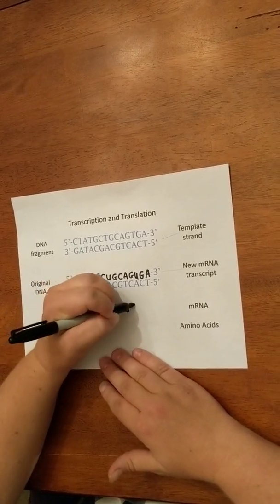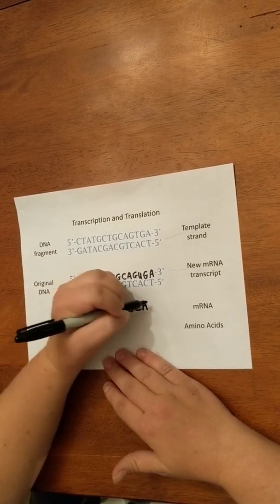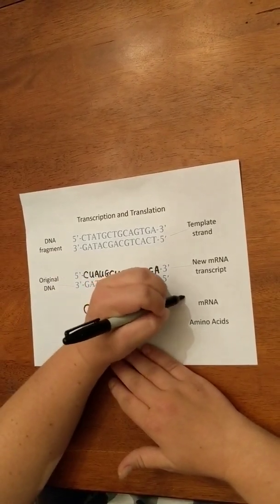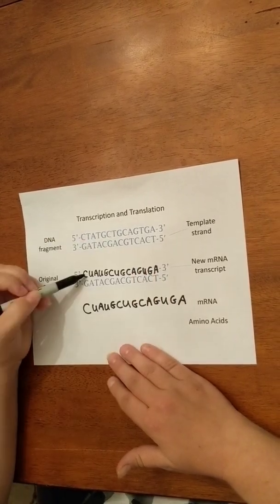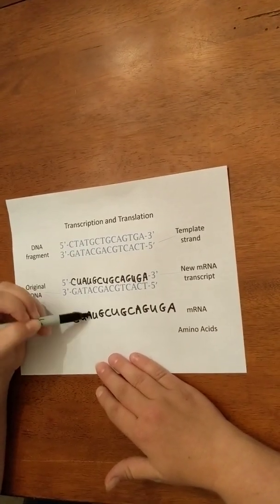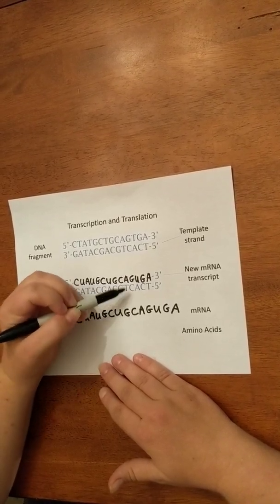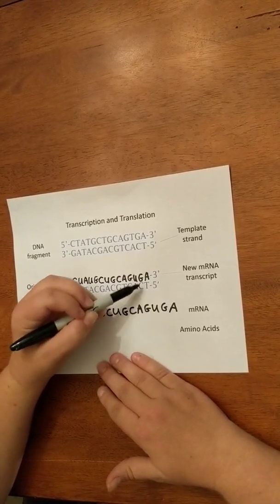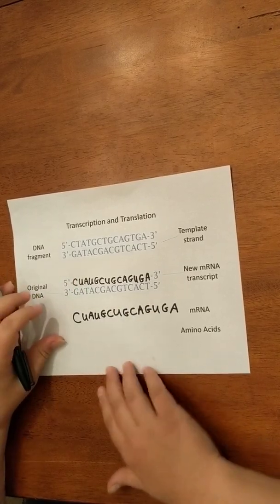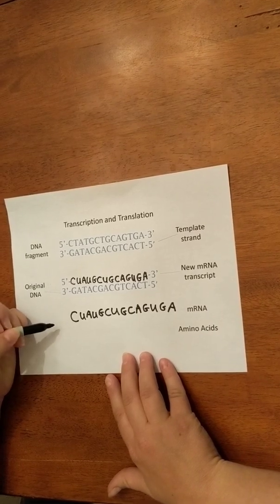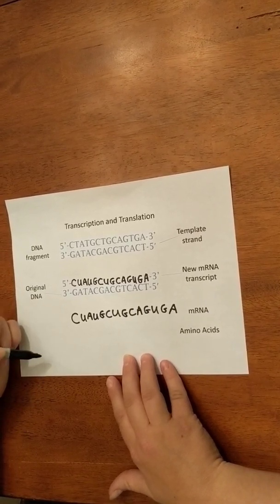And it's always good to double check, if you are rewriting it, that you rewrite it correctly. So let's double check that we've written our mRNA transcript correctly. Okay. So now we're going to go ahead and translate this RNA into amino acids.